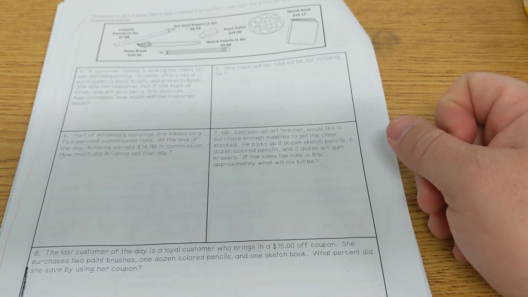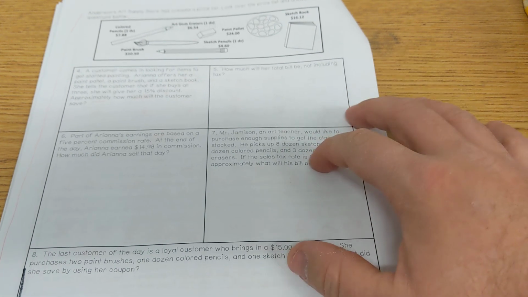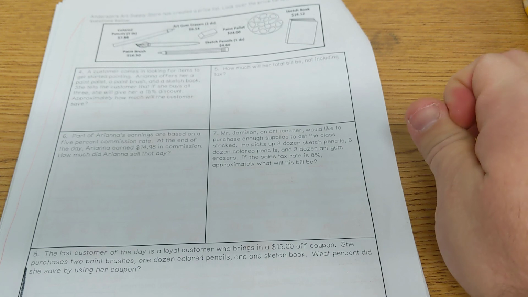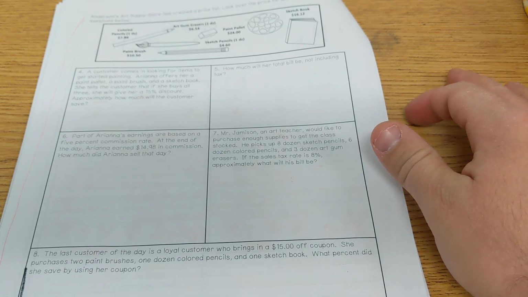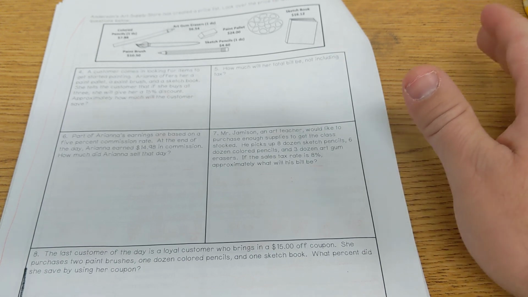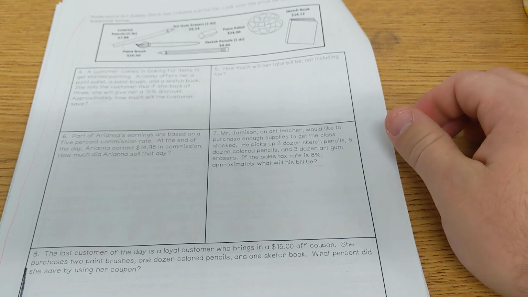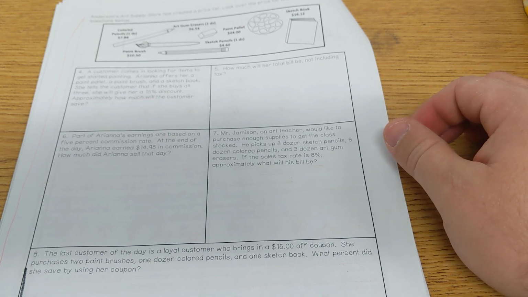Okay? Tomorrow's assignment may be another percent application. Then we'll get into percent change and percent error on Wednesday, Thursday. Maybe a little. We might stretch it out. Okay, and then we'll try to get a test in the first week we come back from Christmas.